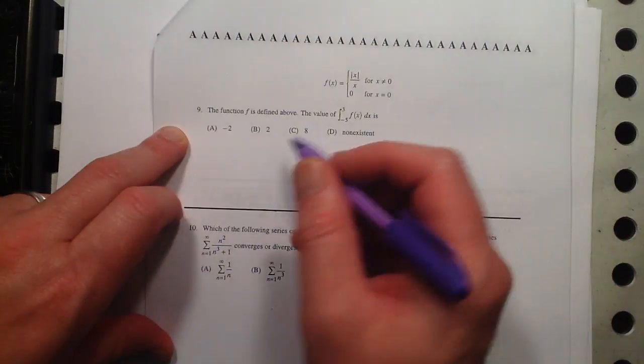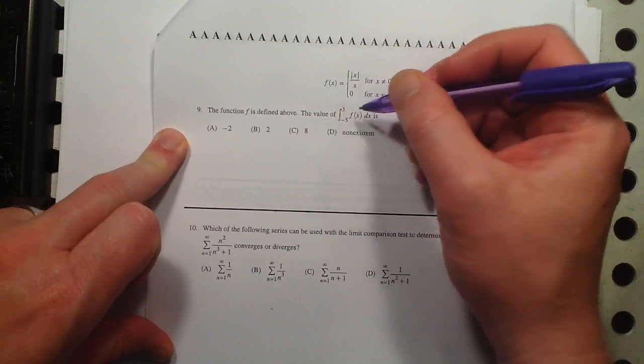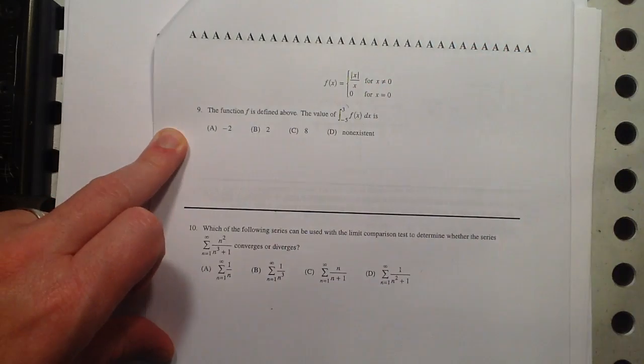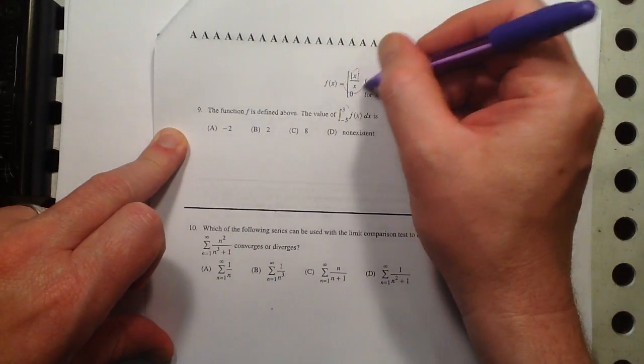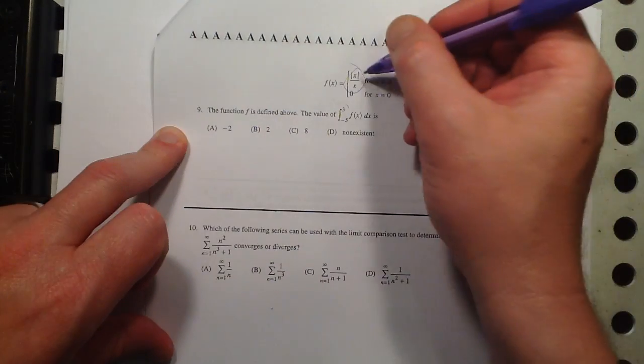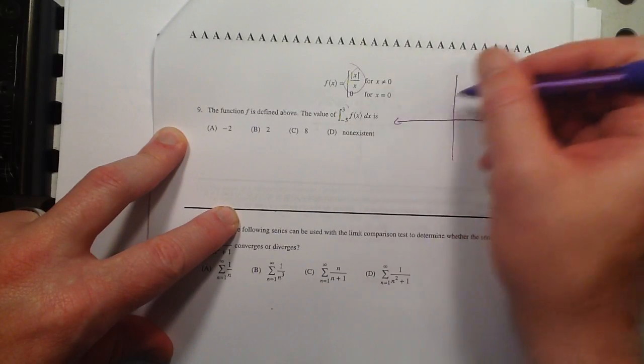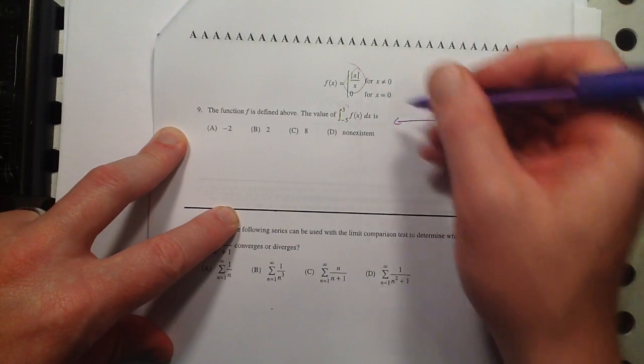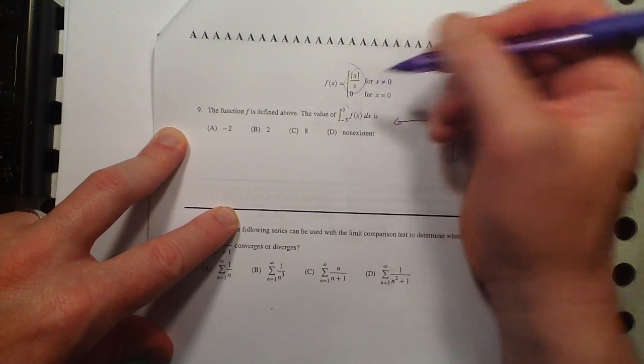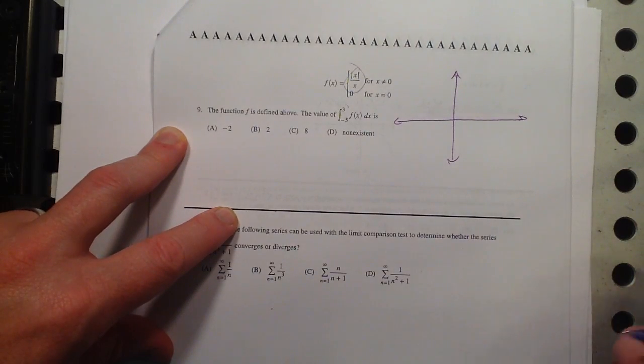Number 9. Function f is defined above. The value of this integral is, well, let's see. Oh, we've seen this before. I'd be so proud of you if you remember what this function looks like. This is the function where you just take a number and you divide it by itself. I mean, x over x, that's just 1, right?